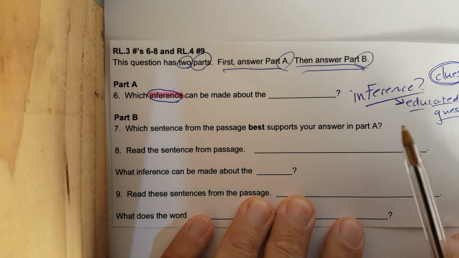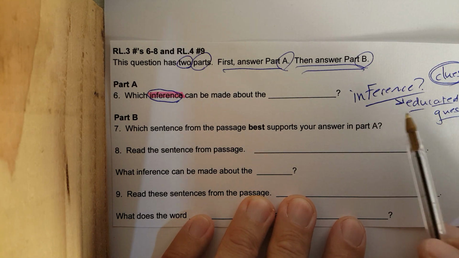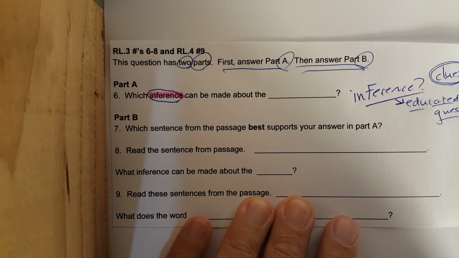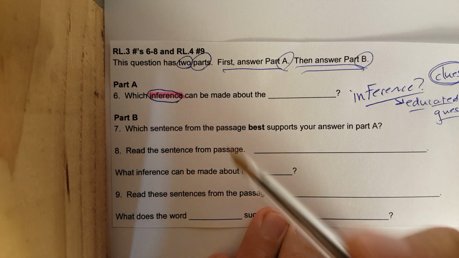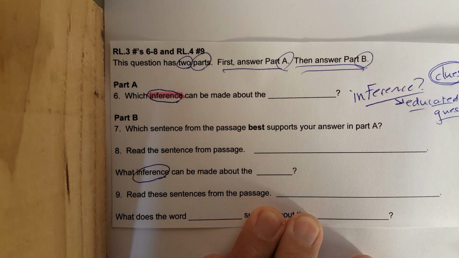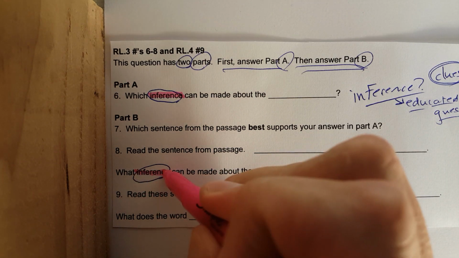Okay? So kids who are reading at grade level tend to, most of the time, do better on these assessments. If you're reading below grade level, the trick is the more you read, the better you're going to get. But watch this. Inference. You'll see the word inference a lot.